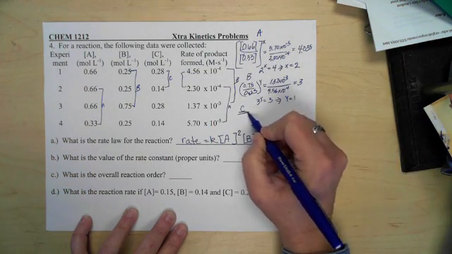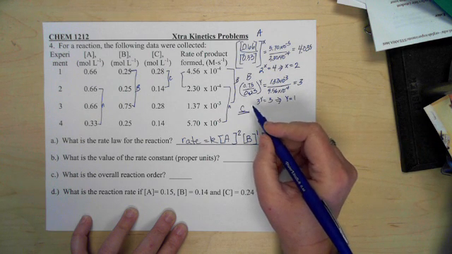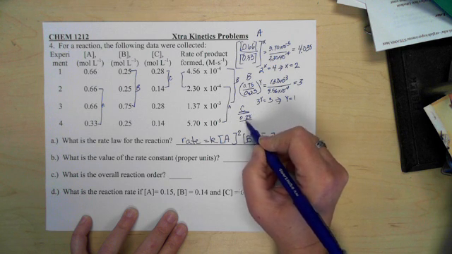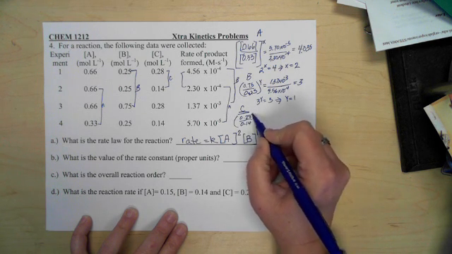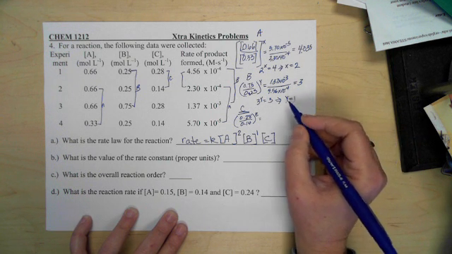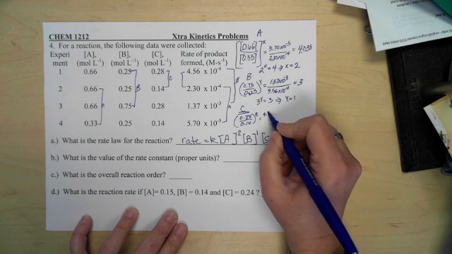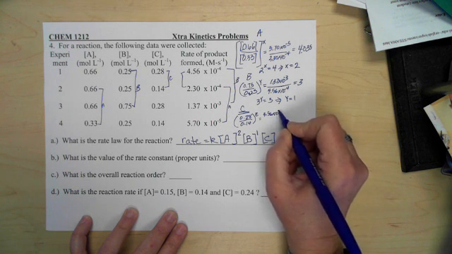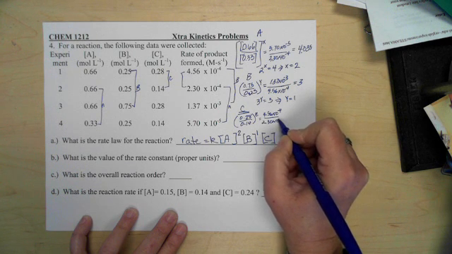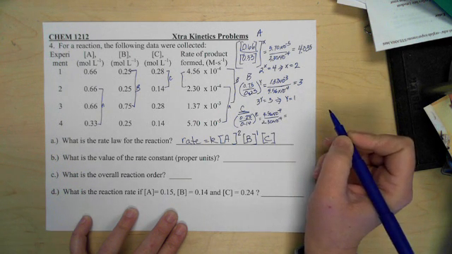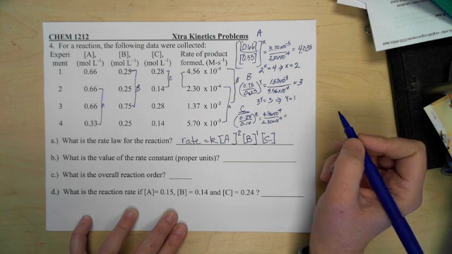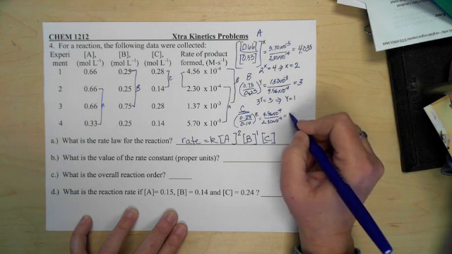So for C, we're going to ratio 0.28 to 0.14 raised to some power z is equal to 4.56 times 10 to the minus 4th divided by 2.30 times 10 to the minus 4th, which is equal to 2.